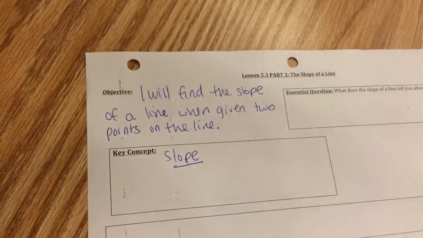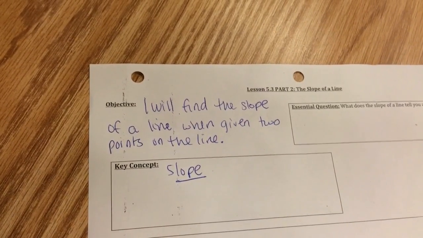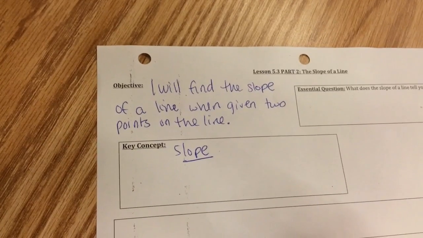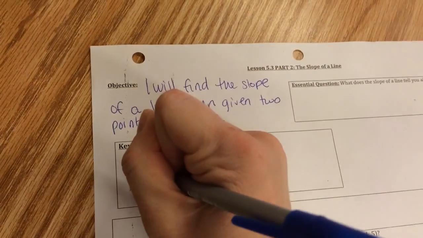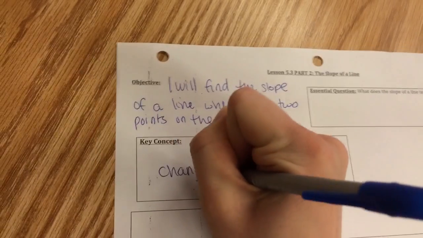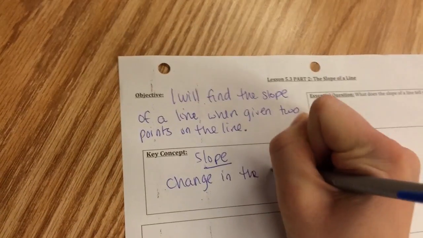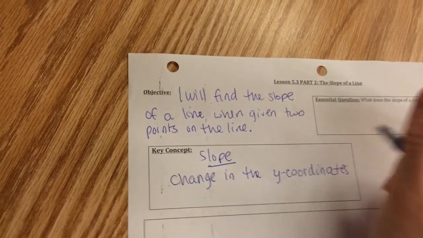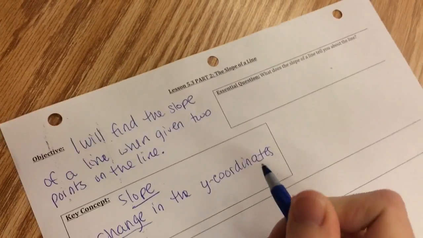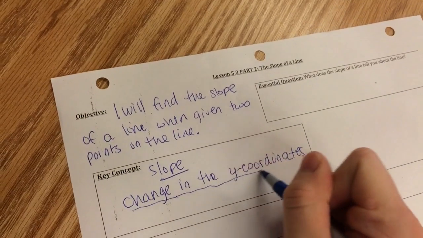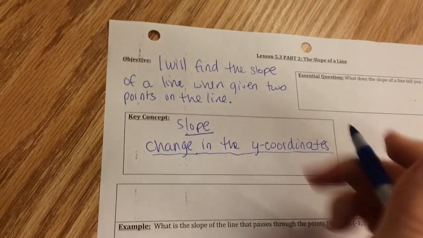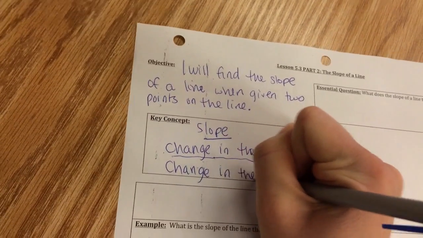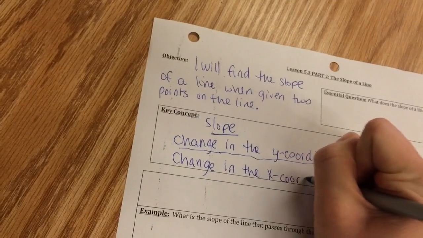Well, our key concept, slope. Remember yesterday we learned that the slope is the vertical change over the horizontal change, like the rise over the run. Well, if you're given just points on the line and no graph, the slope is the change in the y-coordinates over the change in the x-coordinates.